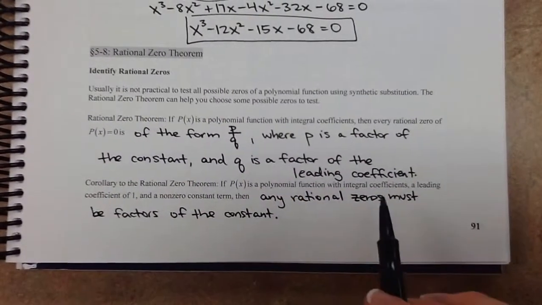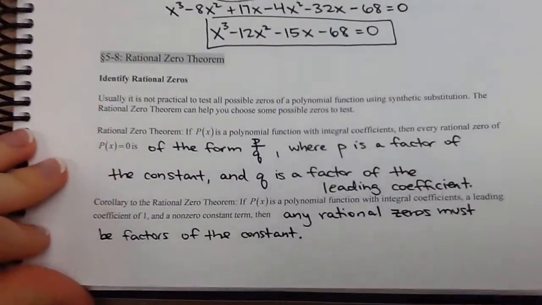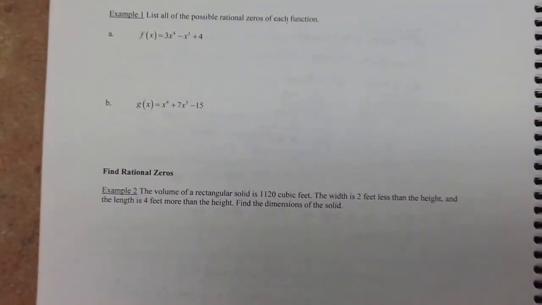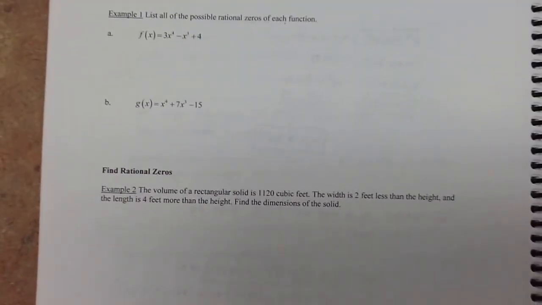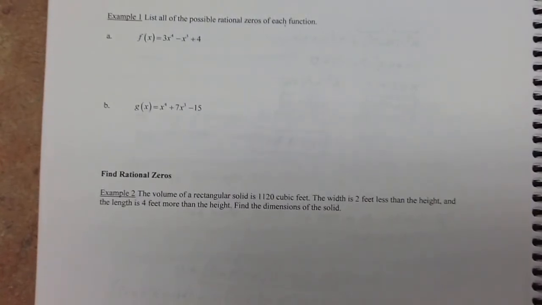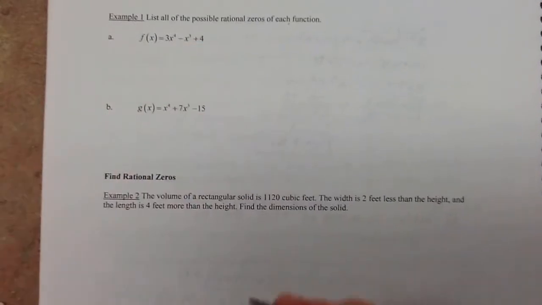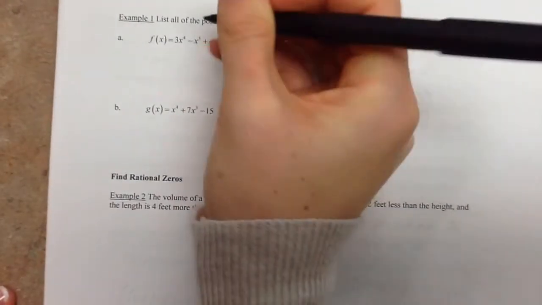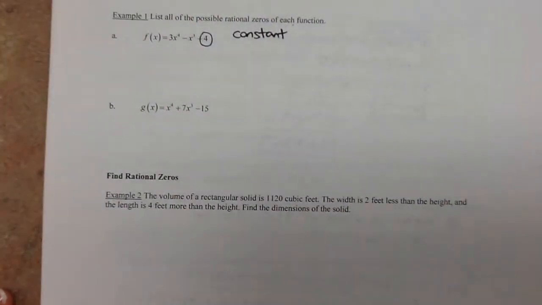So this is going to seem like it means nothing to you until I actually go through some examples. So let me show you this example right here. We're going to list all of the possible rational zeros, and then in our next video, we're going to combine everything all together. So list all of the possible rational zeros. The constant term is 4. So we're going to list all of those factors.